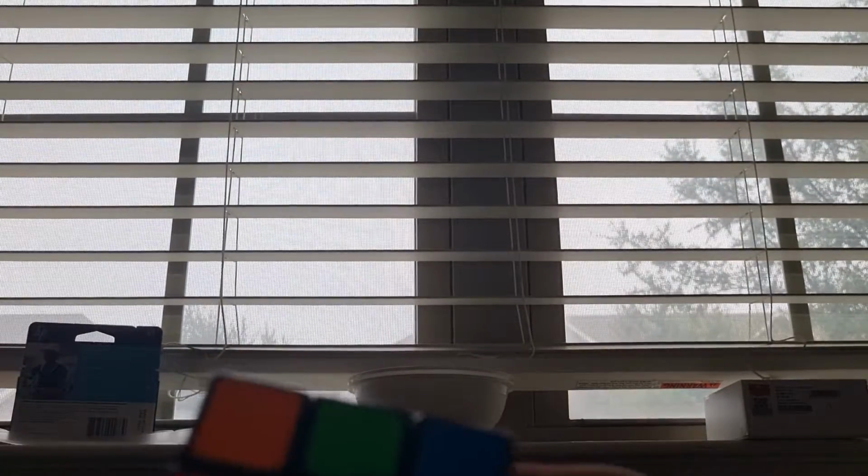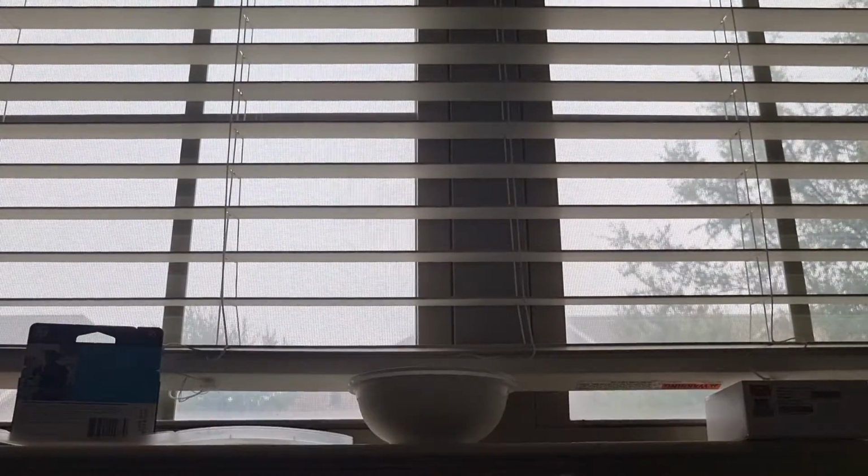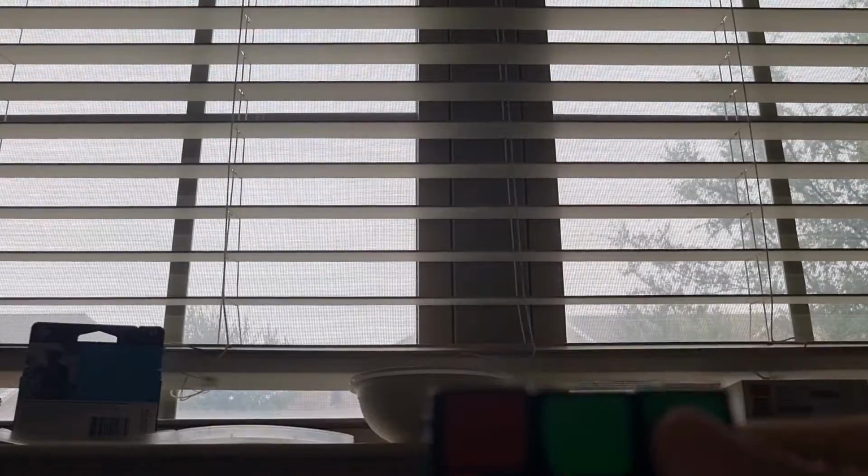For this one, let's take a look. I'll make that into another pattern first. So this is still a Sune.